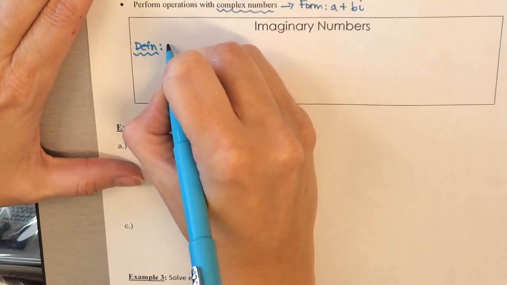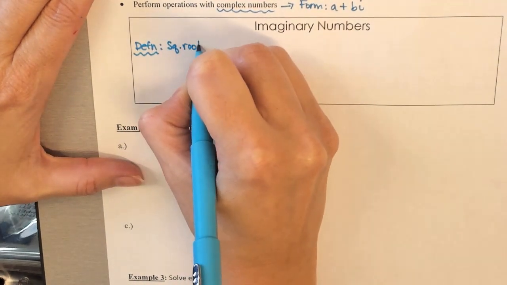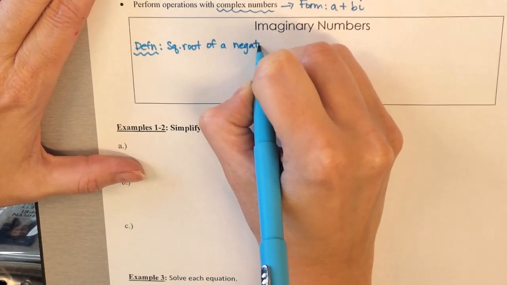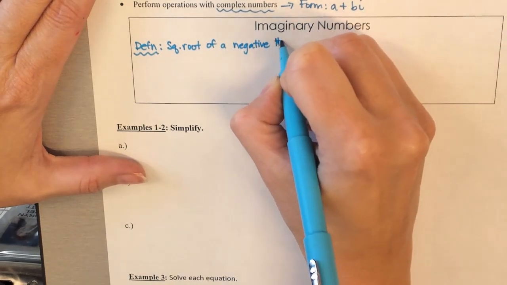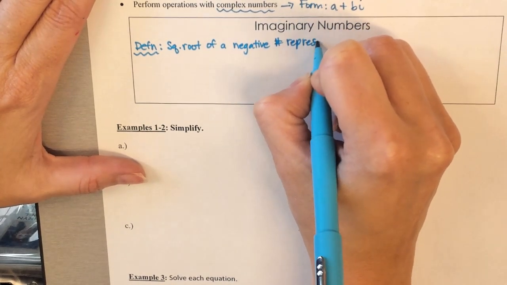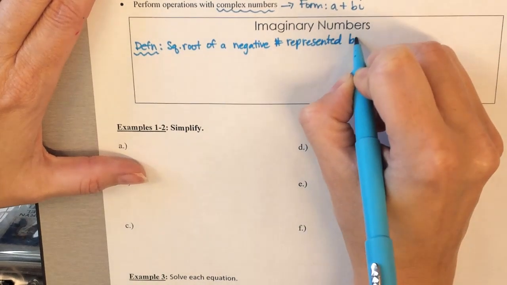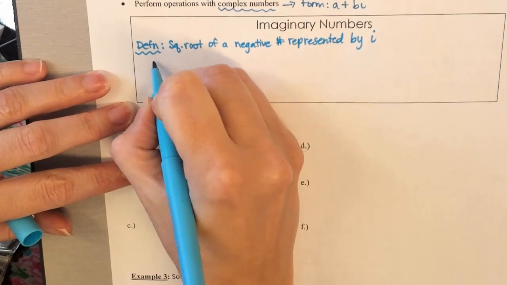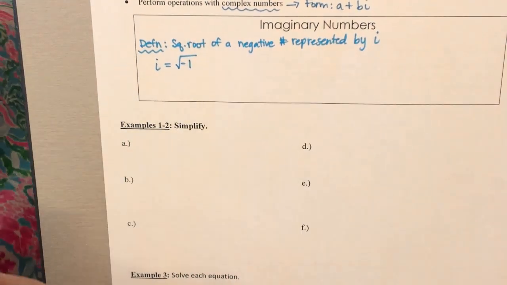An imaginary number is the square root of a negative number represented by I. Okay, and I is defined as the square root of -1.